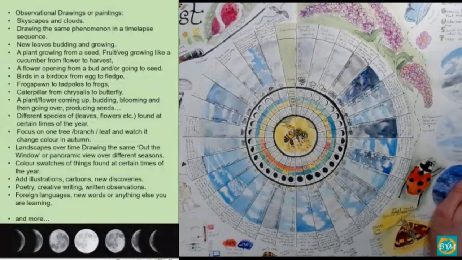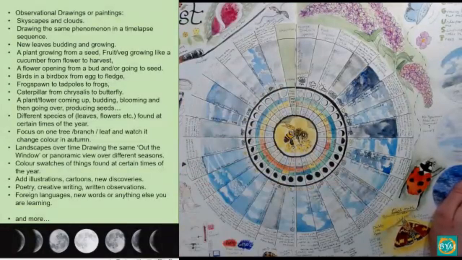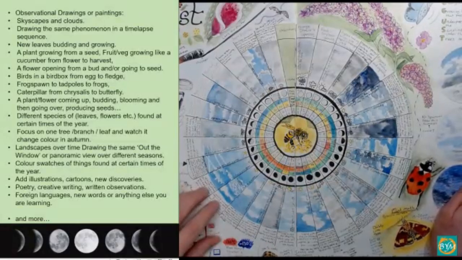So you could look at leaves every day. So have a different leaf every day that you're going to draw. You could focus on one tree or one branch or one leaf and watch it change color in the autumn. So there's lots of ideas. There's lots of things that you could do. But again, you've got to find something that appeals to you, that's going to hold your interest for that amount of time and that you have access to. That's the other thing.